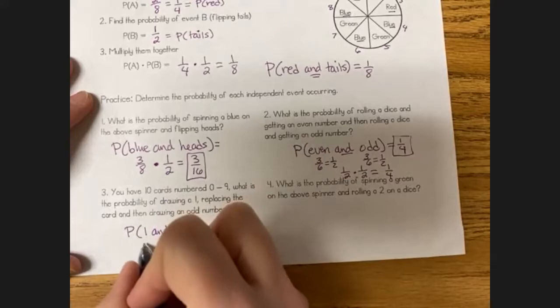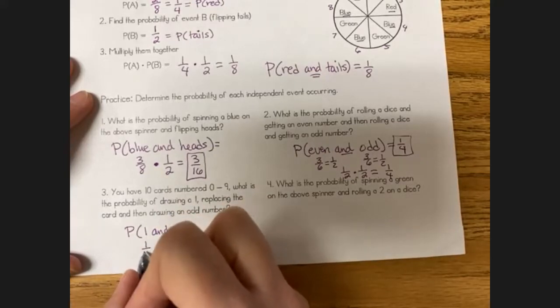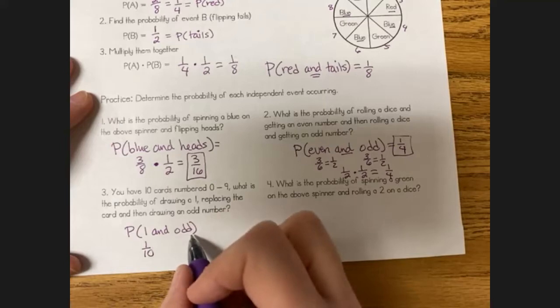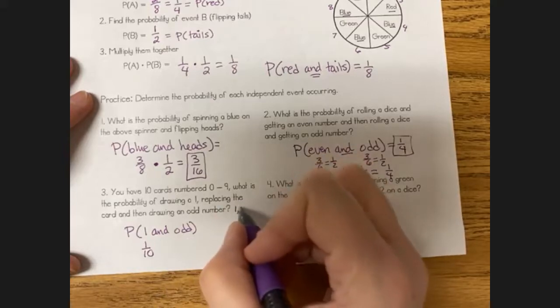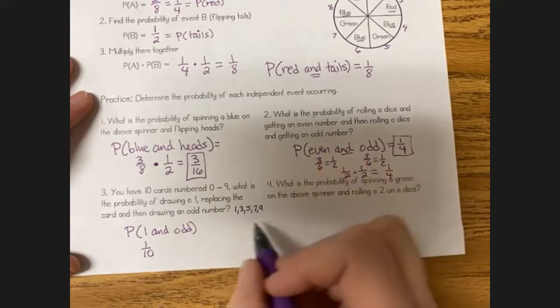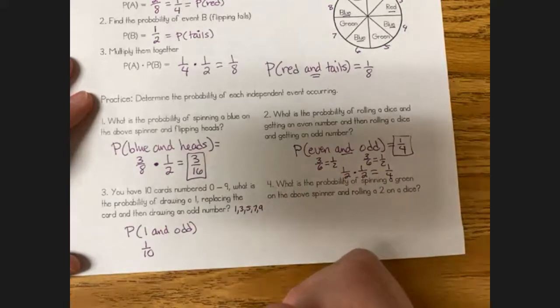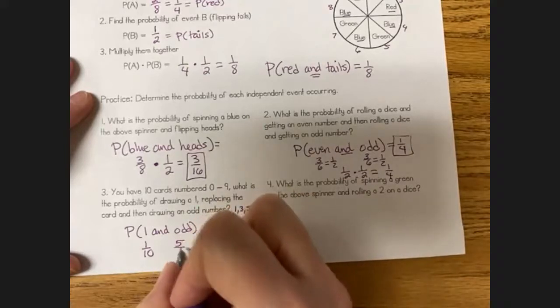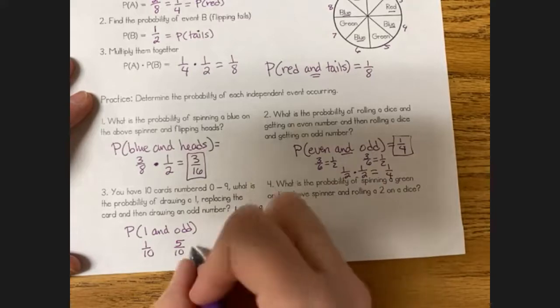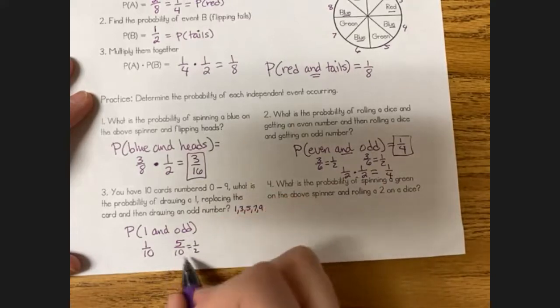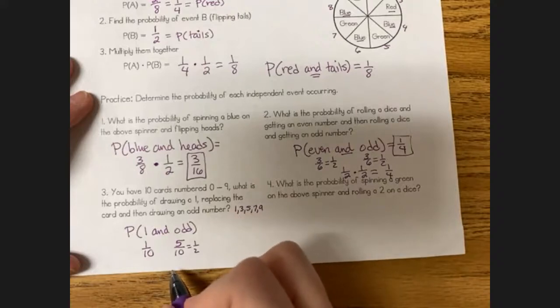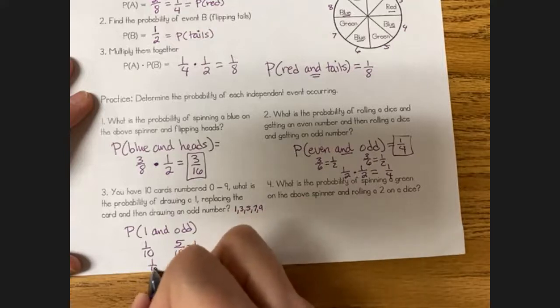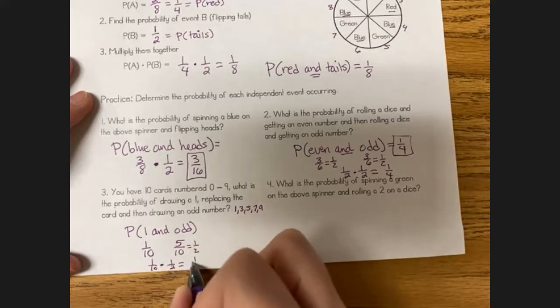So probability of getting a 1 is 1 out of 10 possibilities. Probability of getting an odd after I replace the card back, any of the odd numbers: so let's see, that's 1, 3, 5, 7, and 9. Those are all the numbers between 0 and 9 that are odd. So that's 1, 2, 3, 4, 5. So that'd be 5 out of 10 cards, or a half. Basically, I want to make sure these are in simplest form when I multiply. It makes it a little easier, but I could cross cancel if I wanted to. What it's going to wind up being is 1/10 times 1/2, which is 1/20.